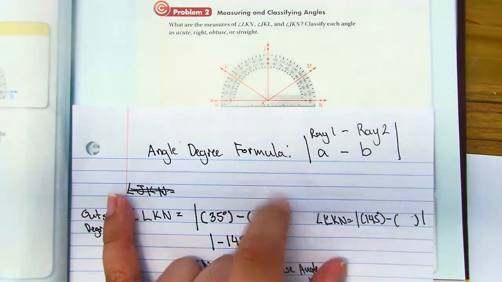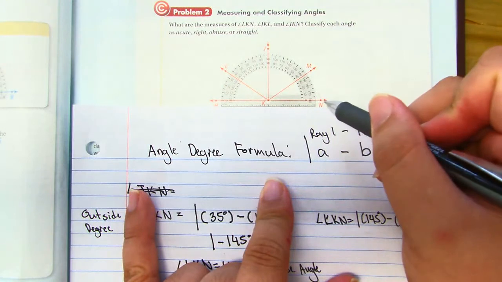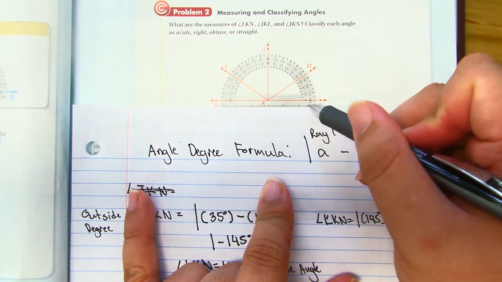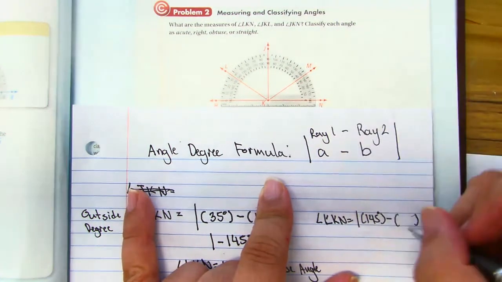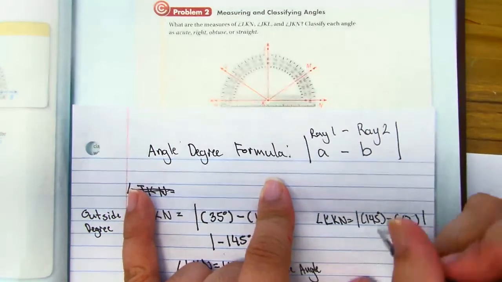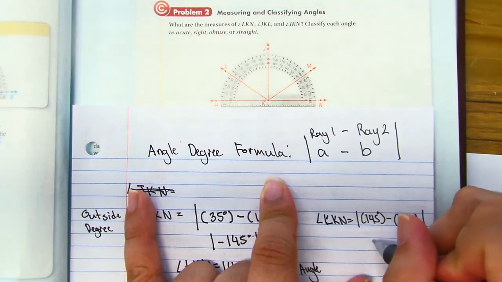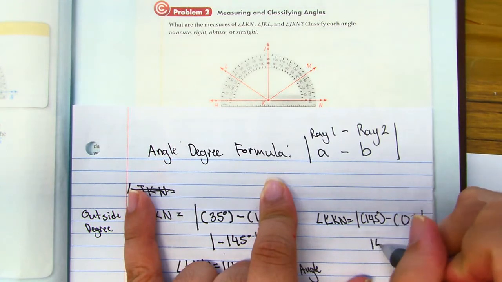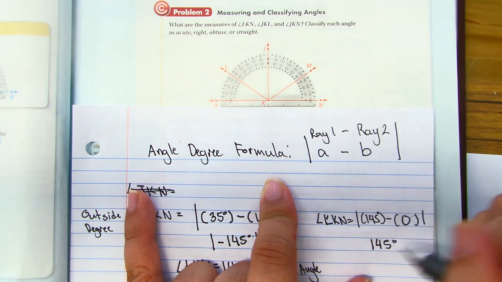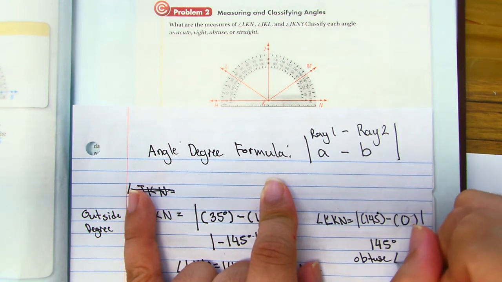And the last one is n. The inside degree of the ray of n, you can barely see it, is the value of 0. 145 minus 0, anything minus 0 is the same value. You lose nothing. So you subtracted nothing. Okay? So now you have the value of 145, which is still also known as an obtuse angle.